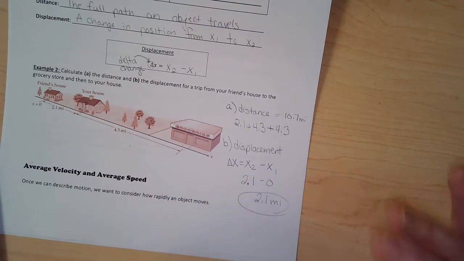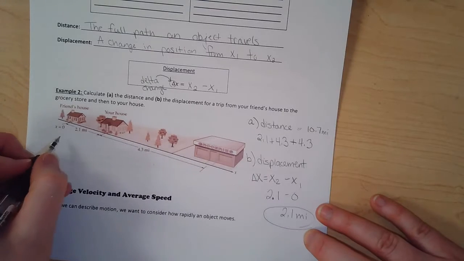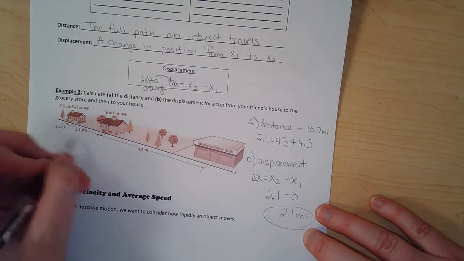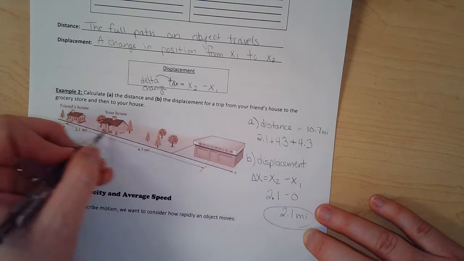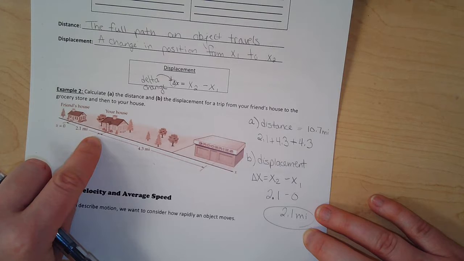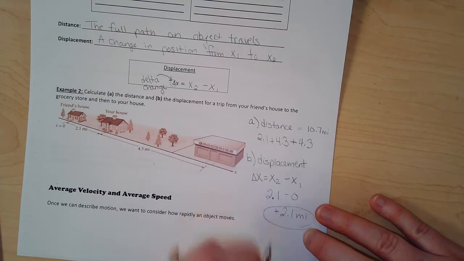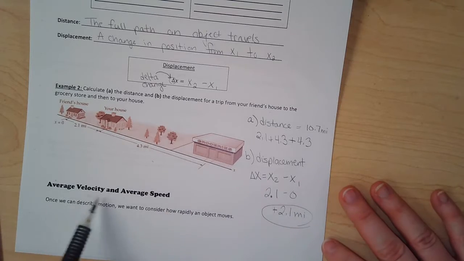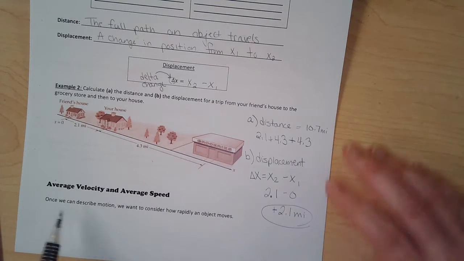I hope it makes sense, because this is where you're starting, this is where you're ending, so you're only 2.1 away. It doesn't matter that you've gone back and forth. Displacement talks about where you started and where you ended, and this was in the positive direction. Okay. Let's talk about average velocity and average speed, but we're going to do that on the next page.